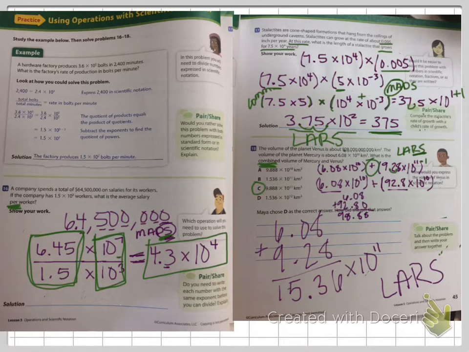So I get 98.88. Is 98.88 times 10 to the 10th the correct scientific notation?